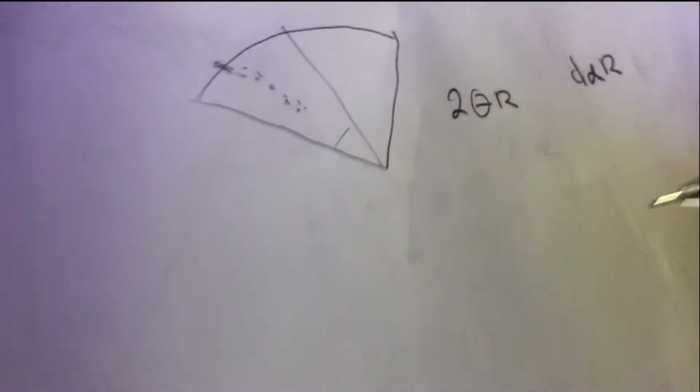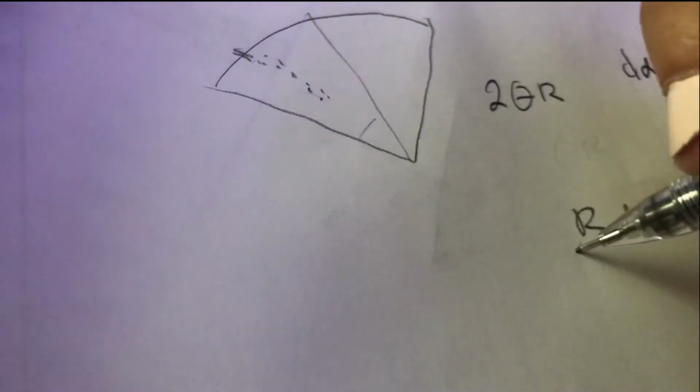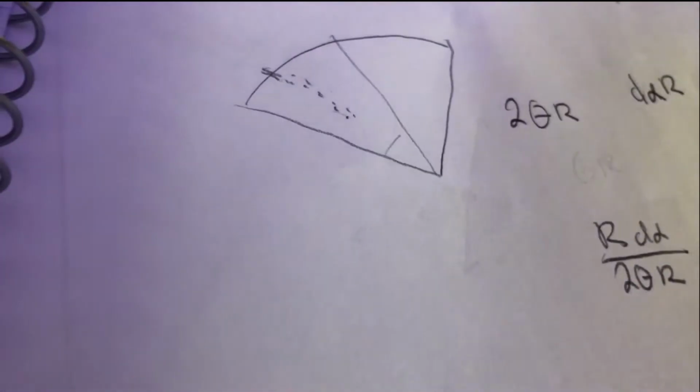So what fraction we have is r d alpha over 2 theta r, and it's that fraction of Q. So this is what fraction of the whole that we have.